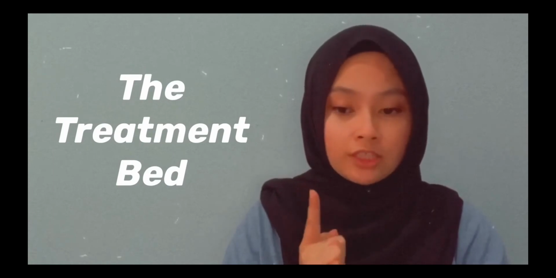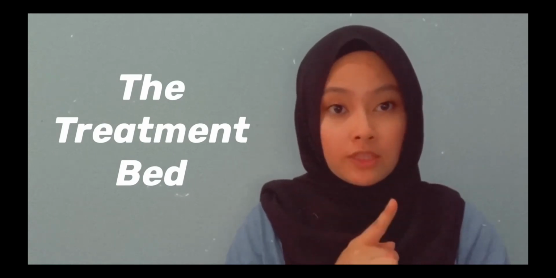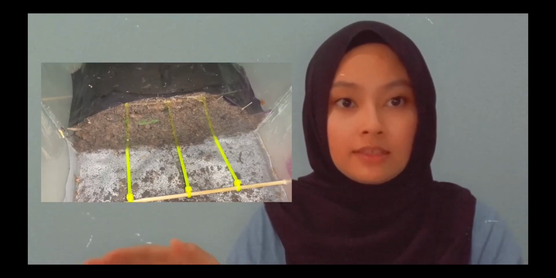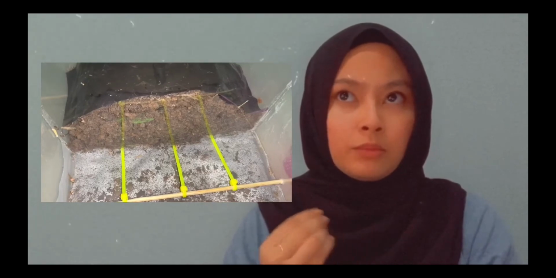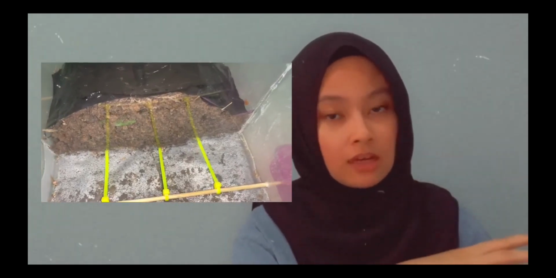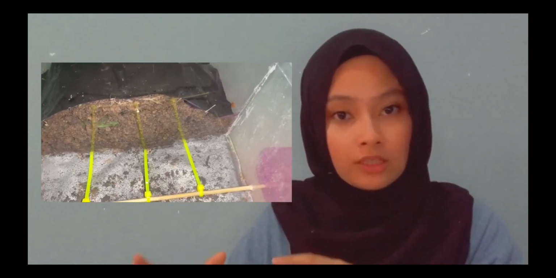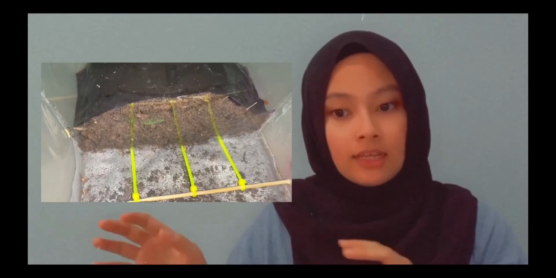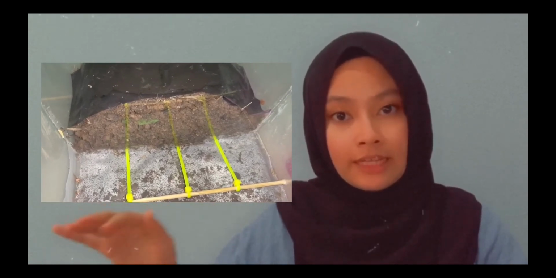The first physical structure that is important is the lining or the membrane of the biopiling site. This is important because when the contaminated soils are excavated and put into the biopile site, it needs to be lined first.